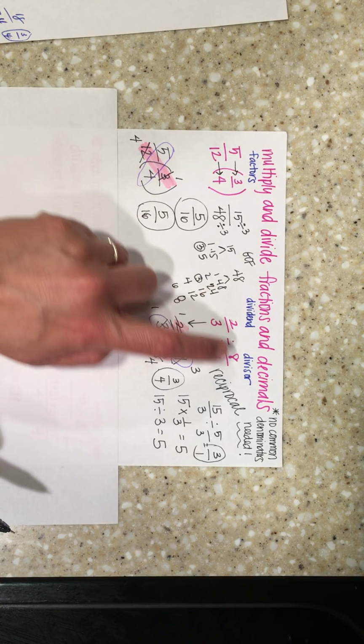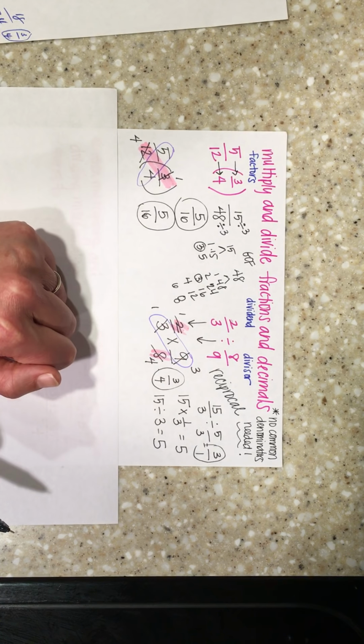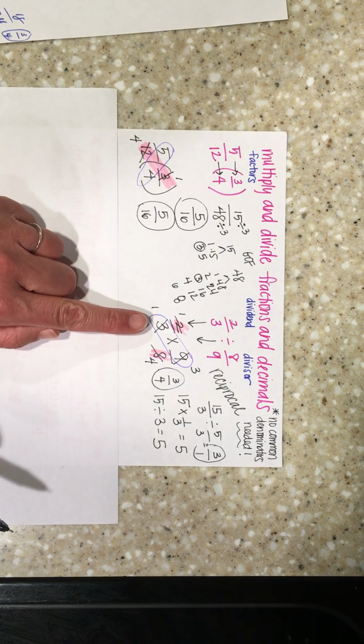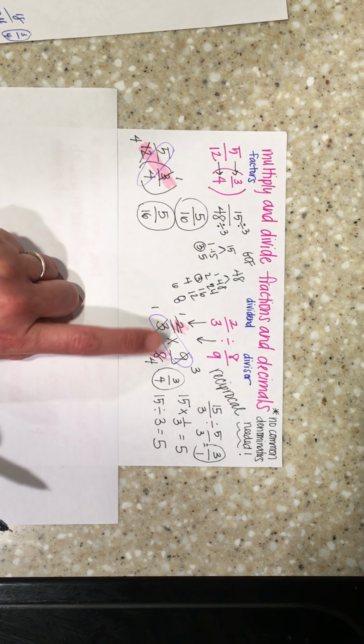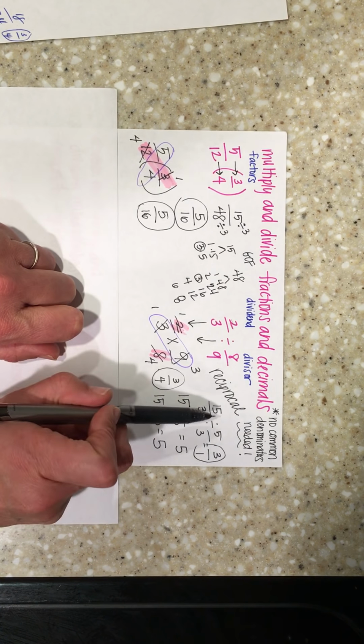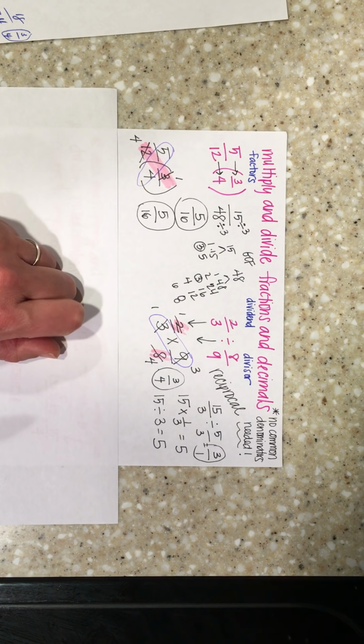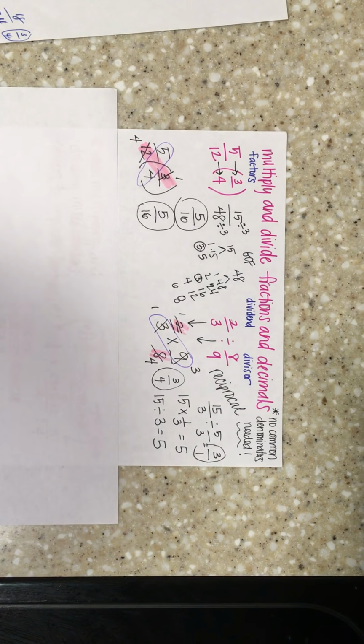Again, we took the dividend divided by the divisor. We had to use the strategy of keep the first fraction the same and multiply by the reciprocal because we could not divide straight across, and our answer is 3/4.